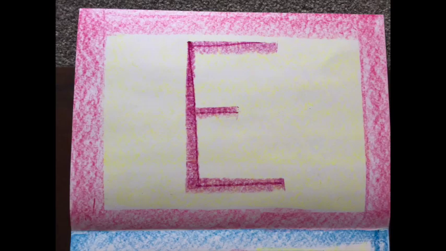Have a little look. And here is our E. Now remember from our form drawing, we were focusing on straight lines and curved lines, and the letter E is a very good example of straight lines because there are no curved lines in here.